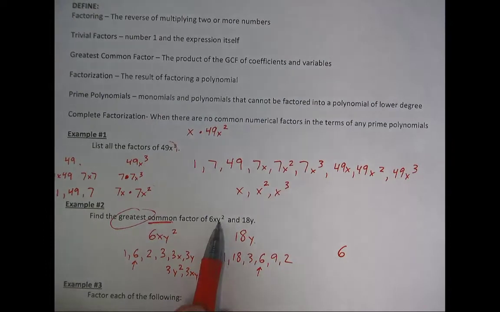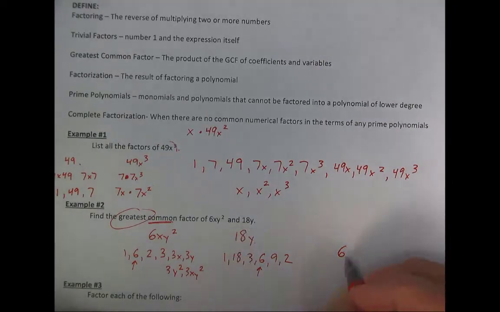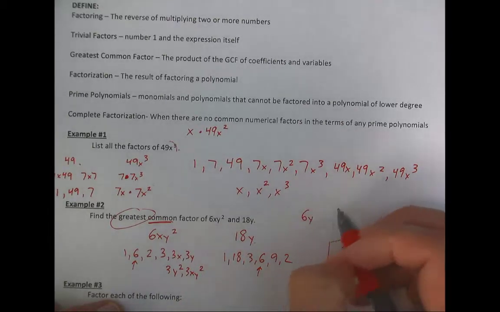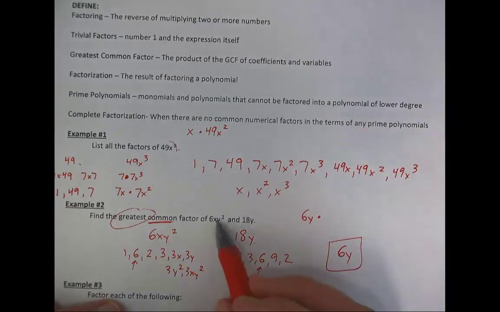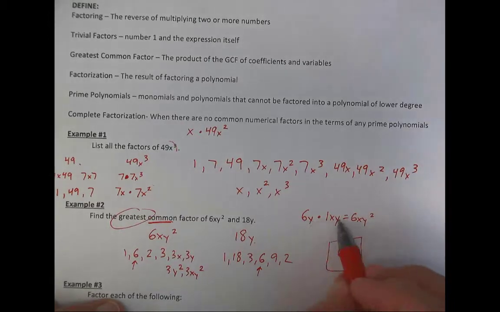So we already know the greatest common factor, the coefficient of it, is going to be a 6. And when we take a look, we know y is going to be a part of this. If I said y squared, it wouldn't work for this one. It's too big. But if I just say y, that fits into this and into this. 6y times something to create this would be a 1xy. Because with 6y, the y's end up squared. Here's the x.